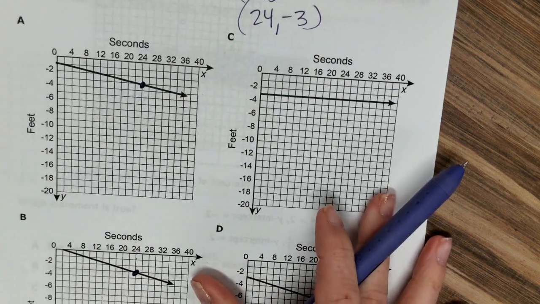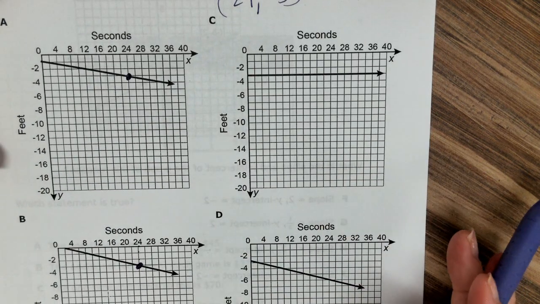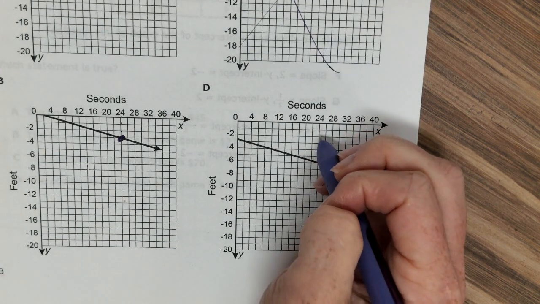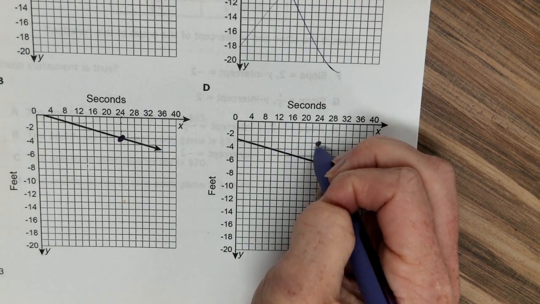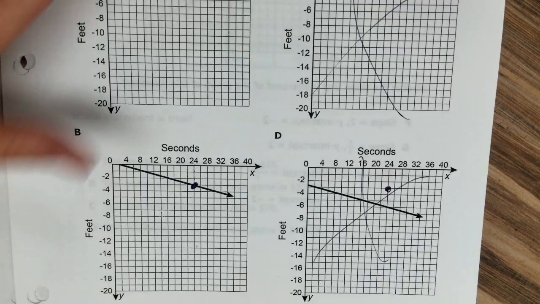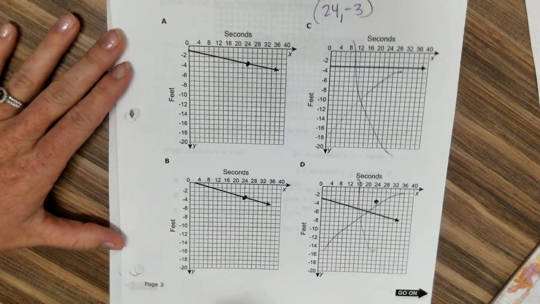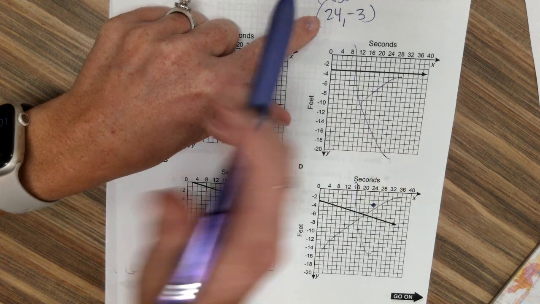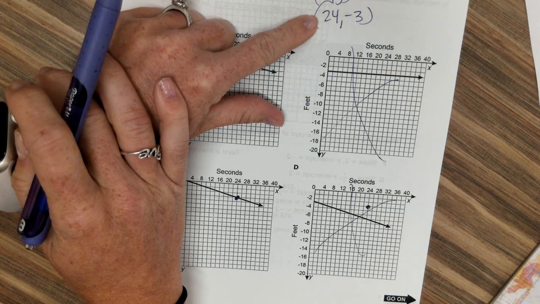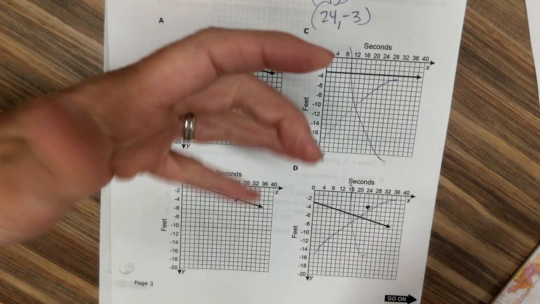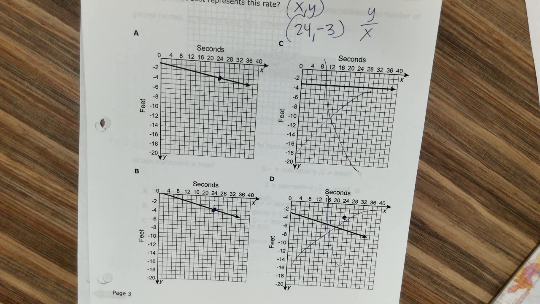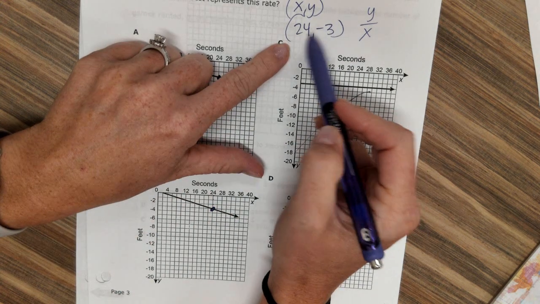Will it ever look like C? C is not showing a rate. It's showing it's always going to be -3. So no. Look at D. If I go to 24 and go down 3, is there a point on that graph? No. So it has to be A or B. How do I pick? Here's what you do. You take this coordinate and you simplify it as a rate. So I always put y over x because when we learn further lessons, you're going to learn that's what you always do. So which one of these is the y?